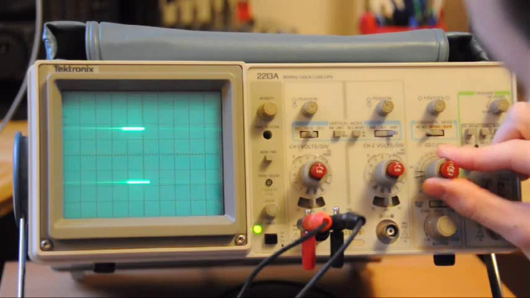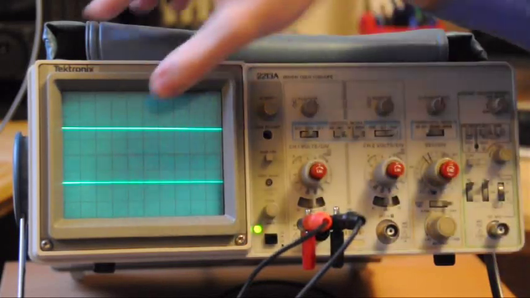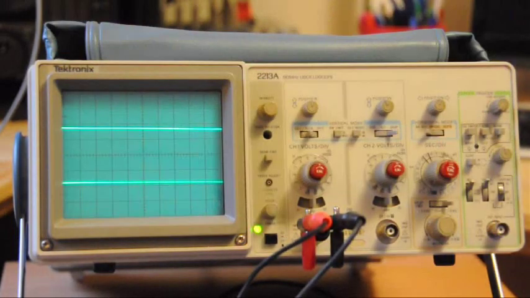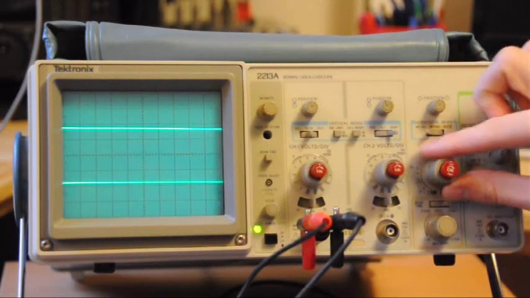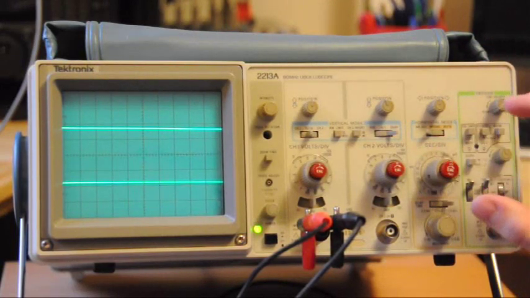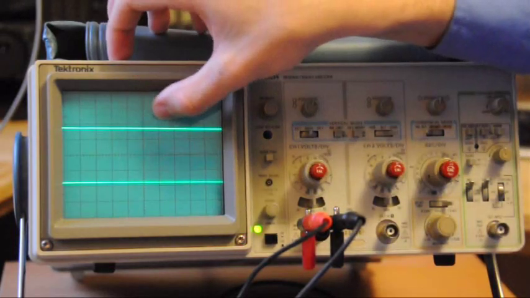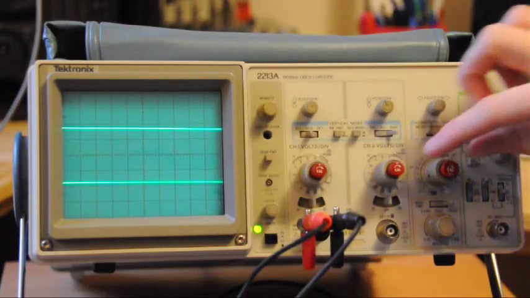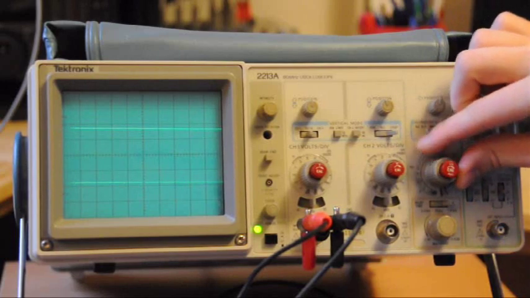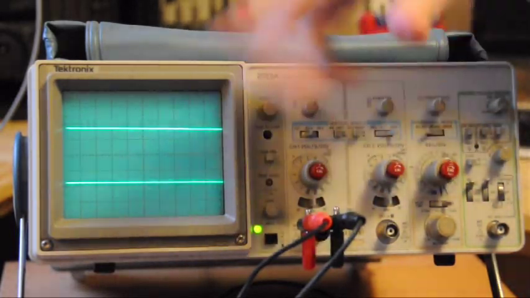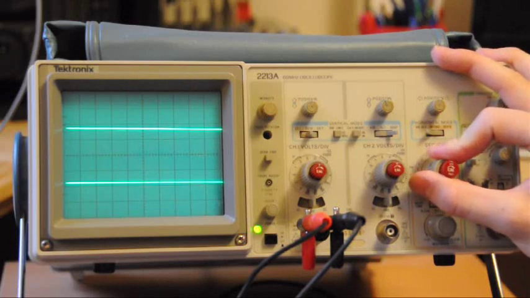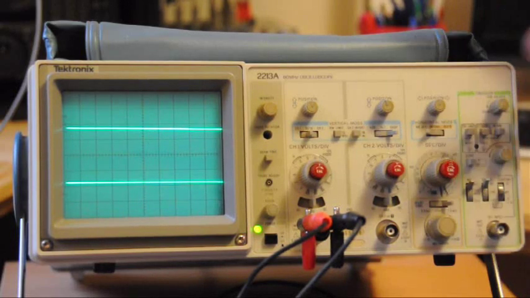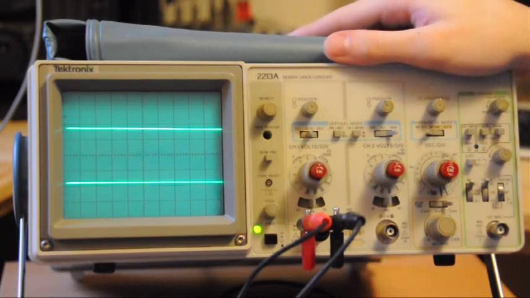We can make it like that, which is 1 millisecond between each division, which at that point just looks like a solid line. So there's really no observed change as I increase the speed, but I can increase it all the way up to that, which is 1 microsecond between each one of those little lines. And if I go even farther, I can go to 0.05 microseconds. So it's a very, very fast scanning speed. It has some other features as well on the front here, but they're not really that important.